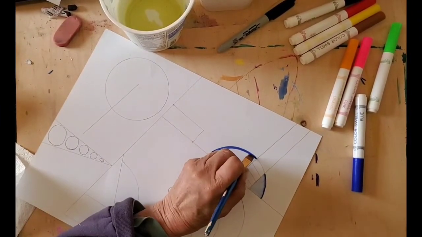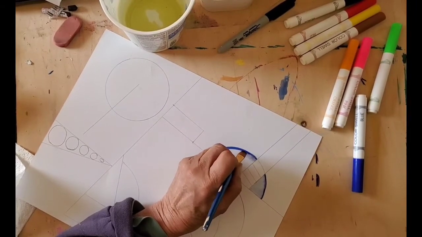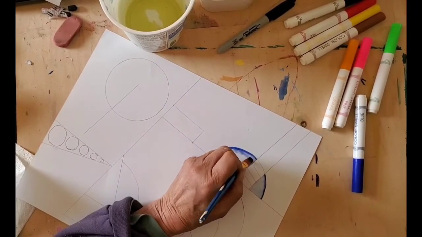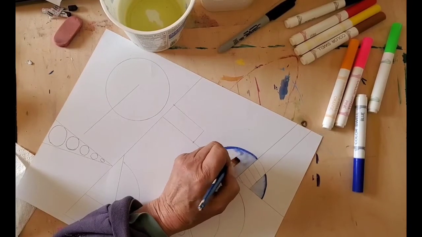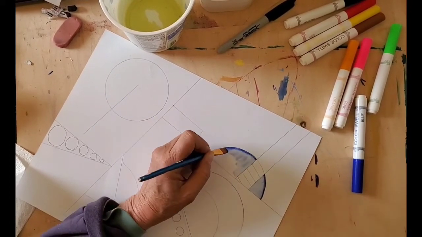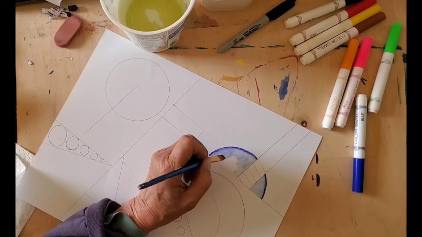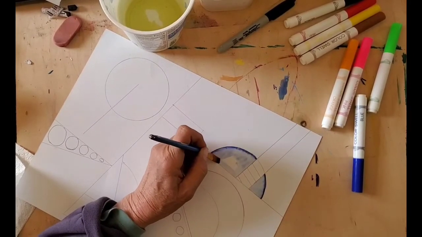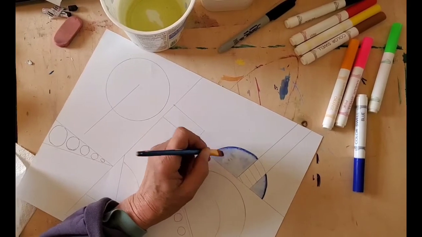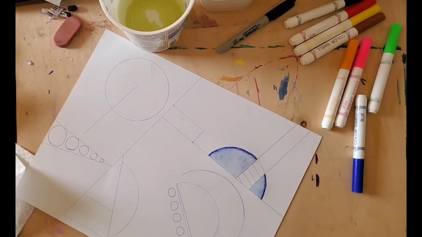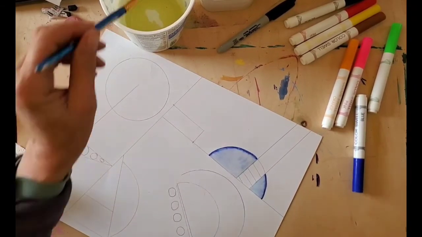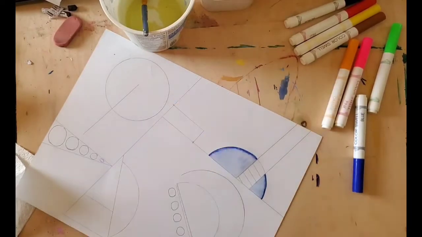So the washable markers work very well and easily to give the kind of effect that we want.